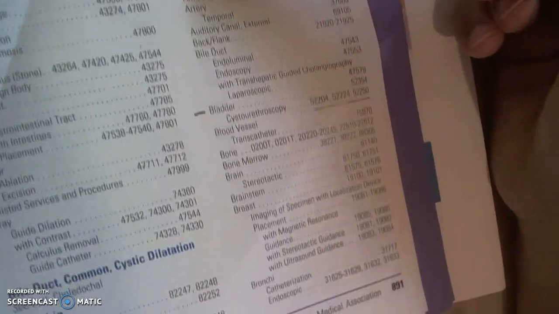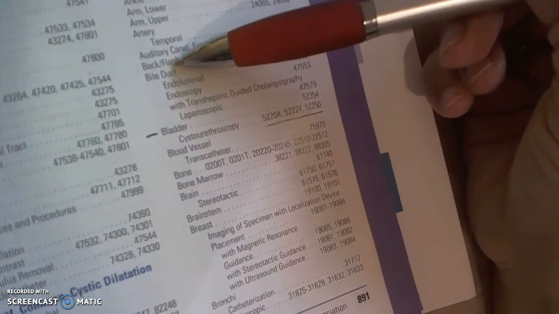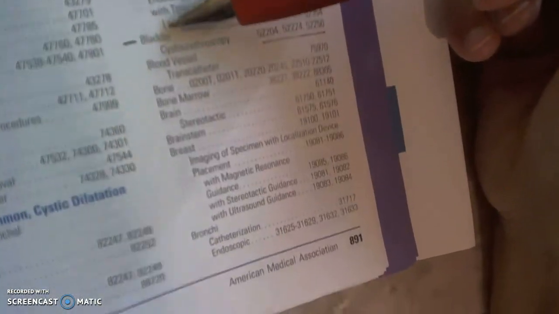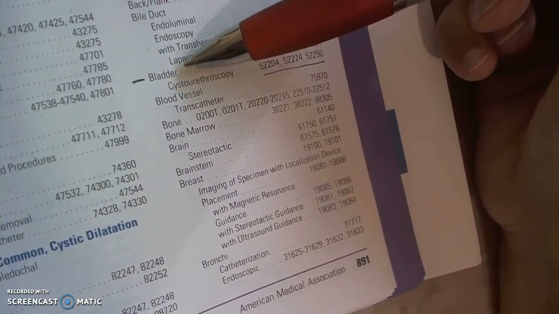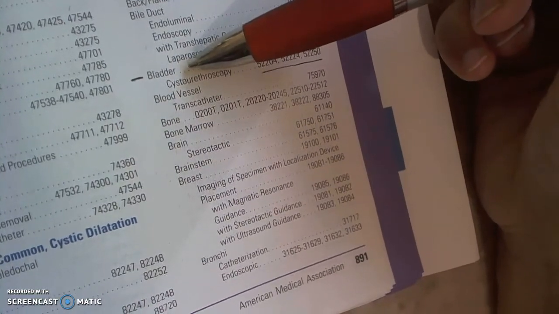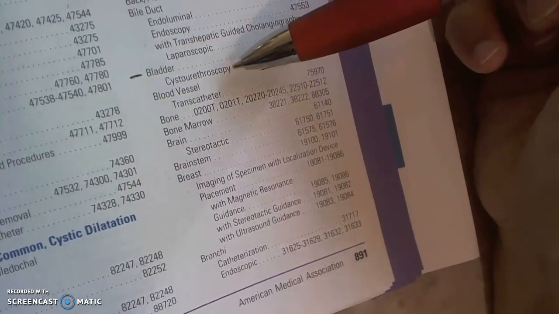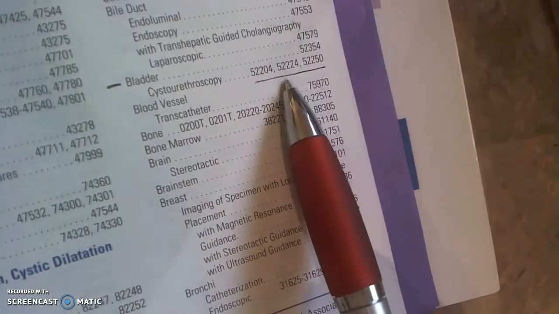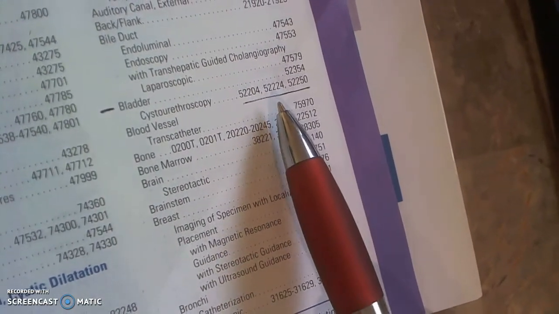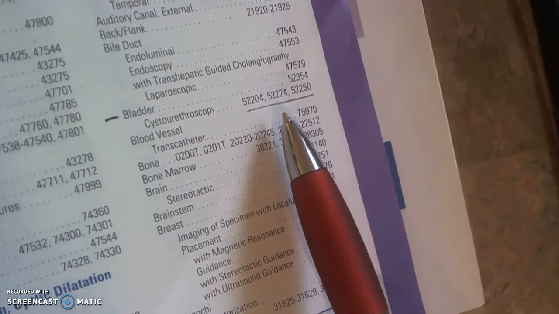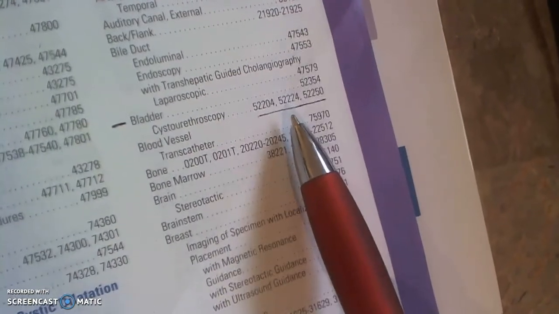As I go under it, following my alphabetical order, see, did I do that right? And I see bladder right here, okay? So when you see bladder here, this is your subterm, remember? Subterm has the exact terminology of the procedure we're looking for, cystourethroscopy, and you have these codes given to you. You have 3 codes to find in your tabular section of your CPT manual, and confirm which one is the right code.